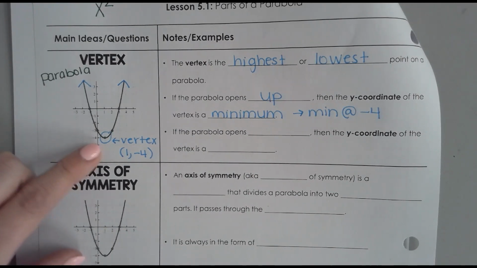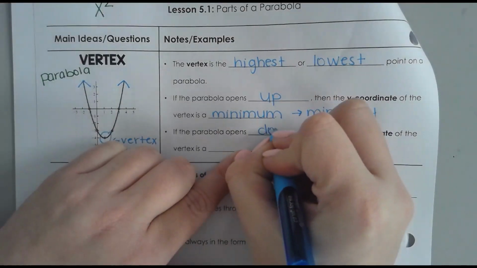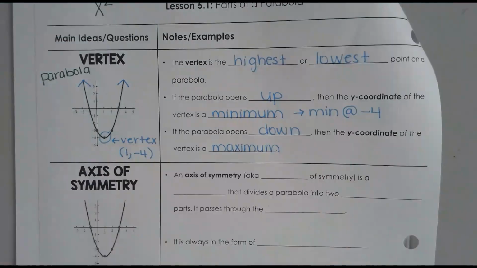Now, if the parabola is upside down and it opens down, then the y coordinate of the vertex is a maximum. If it's down, then it's a hilltop. You have the vertex at the top, so it's a maximum. Okay. So that's one part.